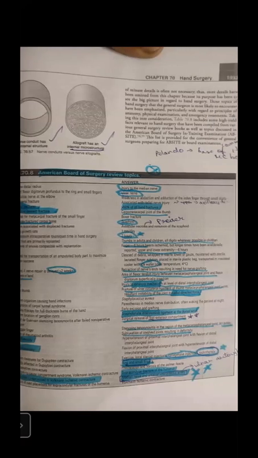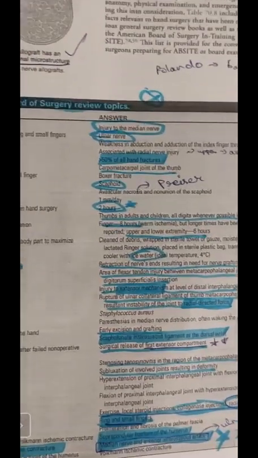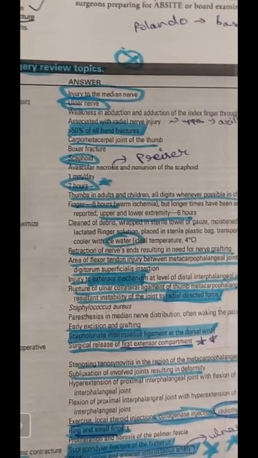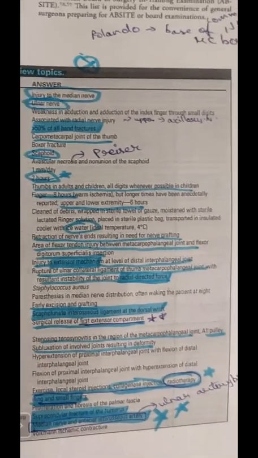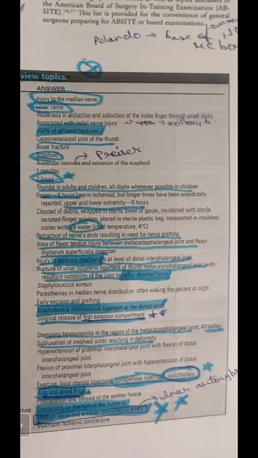How will you transport an amputated digit? This has been asked already. First is cleaning of debris. Then it is wrapped in a small towel or gauze. Then it is moistened with sterile lactated Ringer solution. Then it is placed in a sterile plastic bag. Then it is placed in ice or ice water at a temperature of 4 degrees Celsius. This is important.